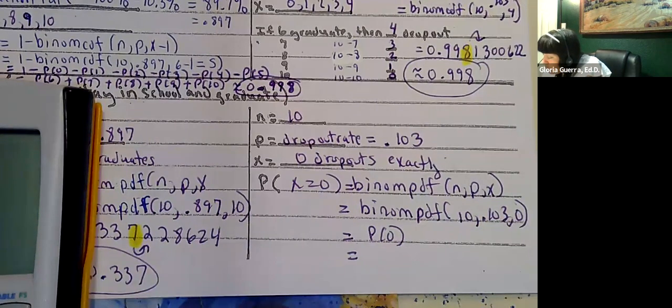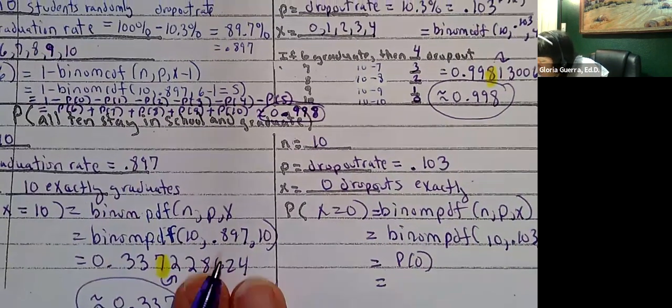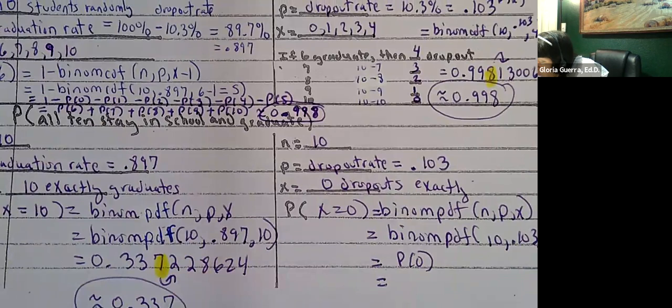And I think I might have to go back and put what I'm finding for the previous problems. I think I didn't do that. I'll go back in a little bit and see. Okay, but this is just P of 0.